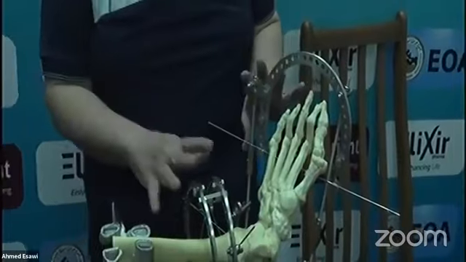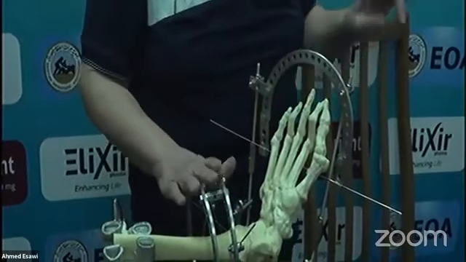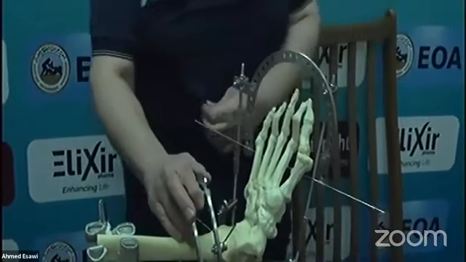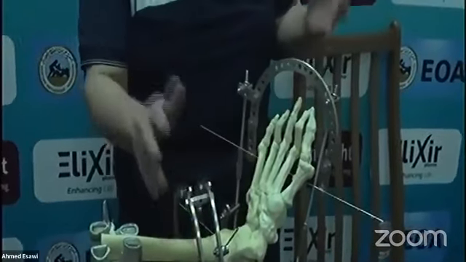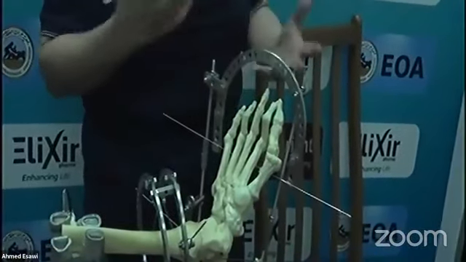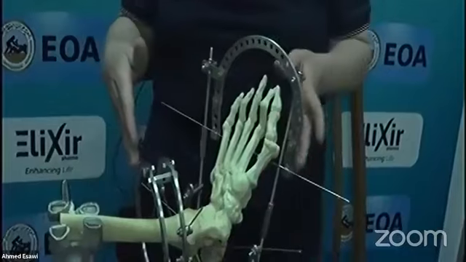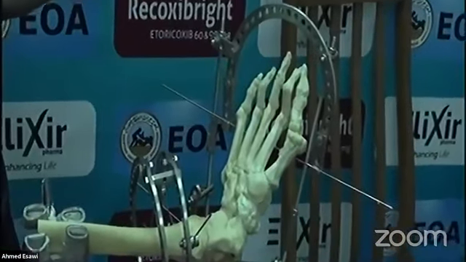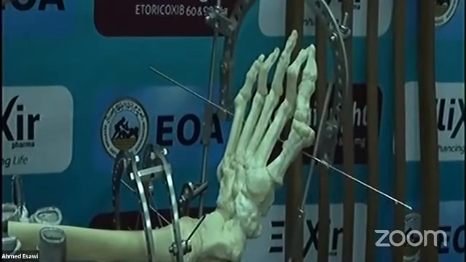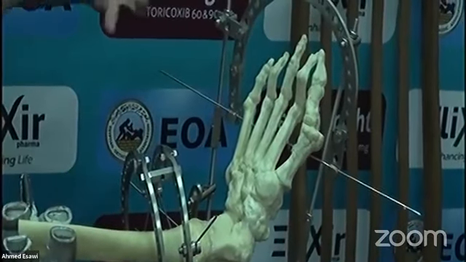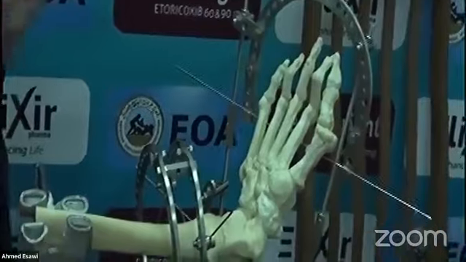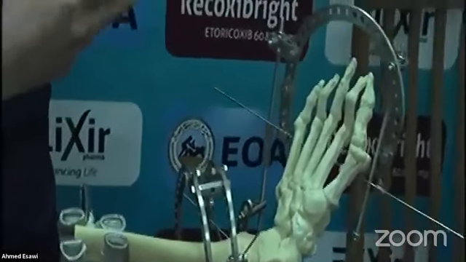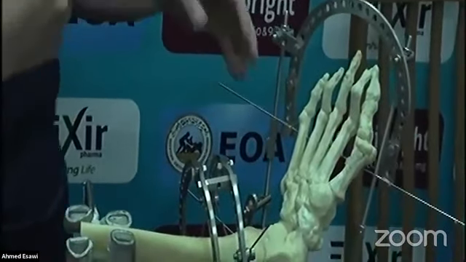But actually, I said that we have two types of frame: one is constant and the other unconstant. This apparatus is unconstant, so it allows the joint to be corrected immediately.